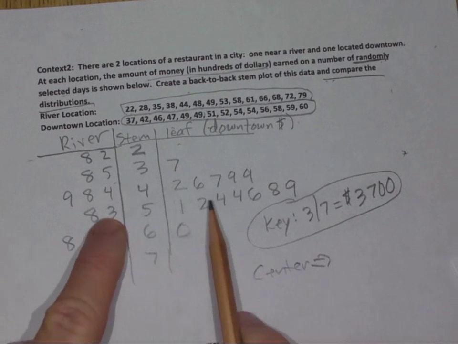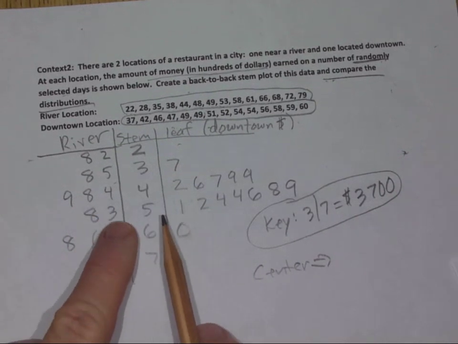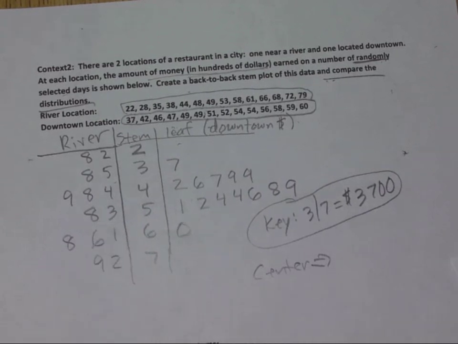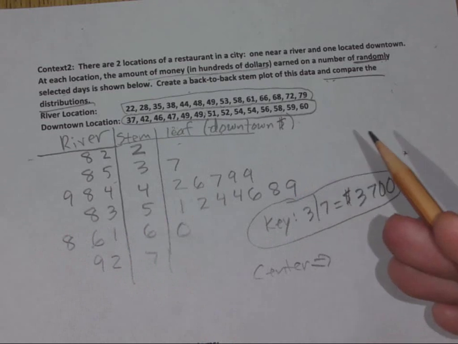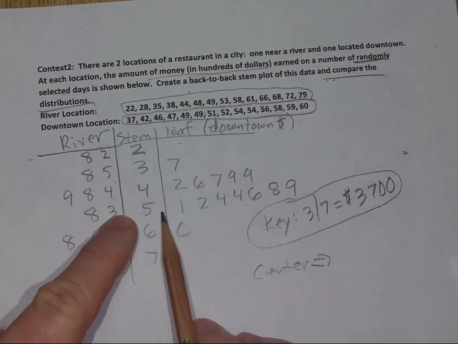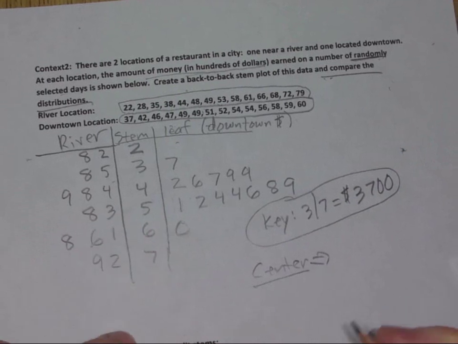And they're both centered about the same thing. You'd say they're both centered somewhere around 50. So you would say the center amount of money for both the river and the downtown restaurant is roughly about $5,000. So that would be comparing their center.